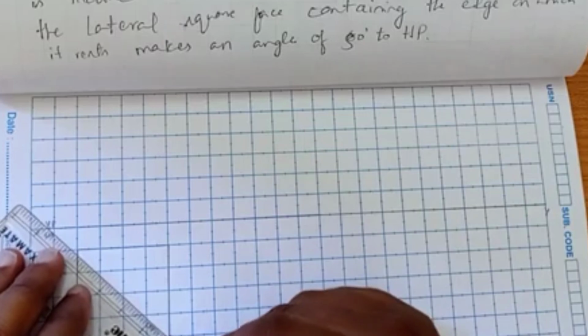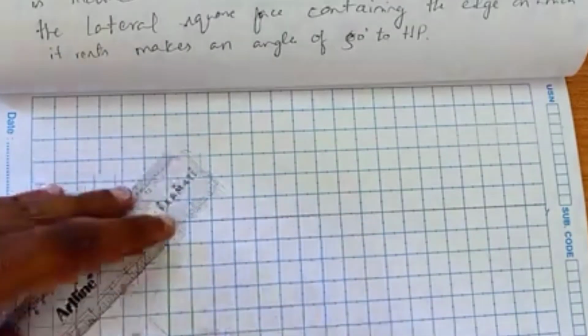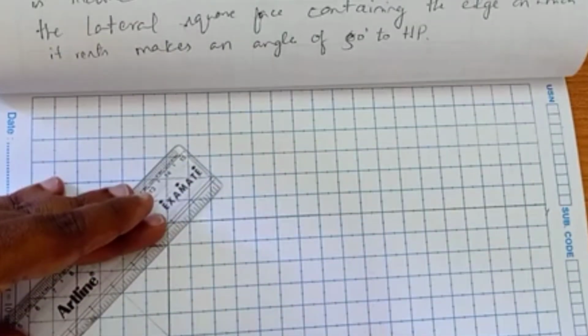Okay, we will draw thin lines here to connect the center of the axis.